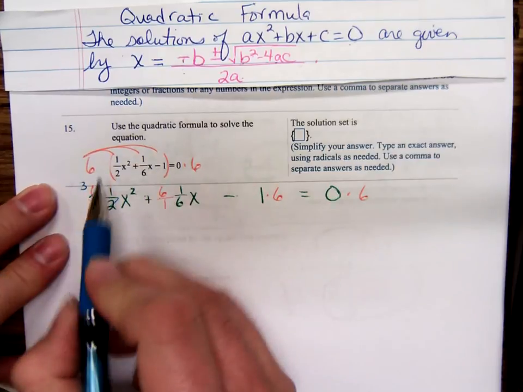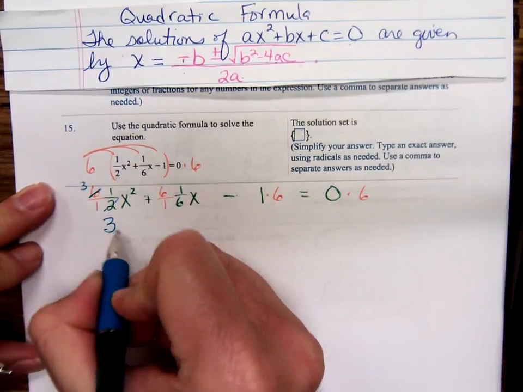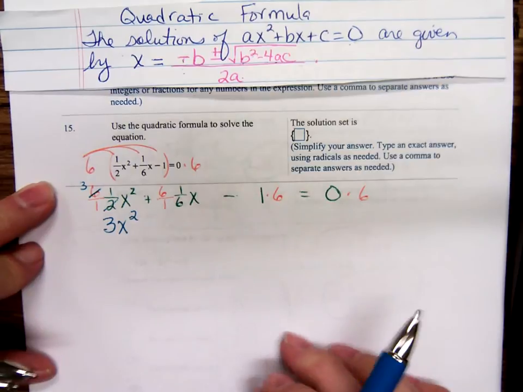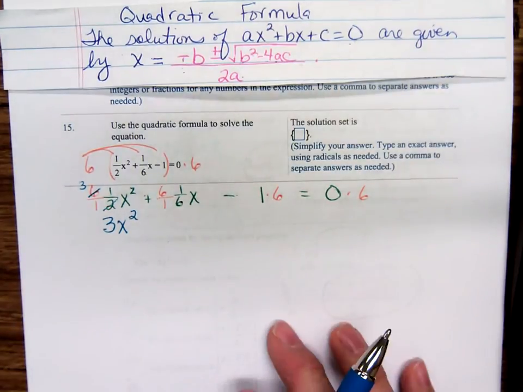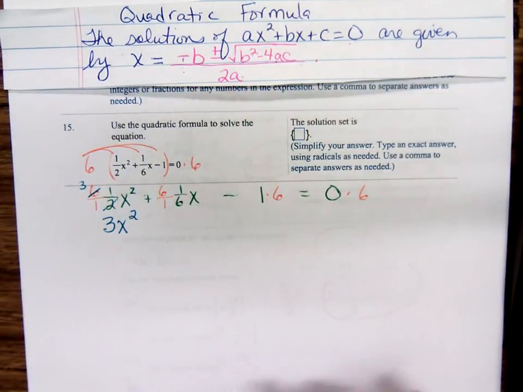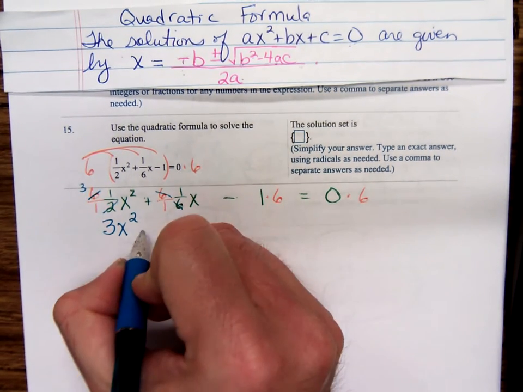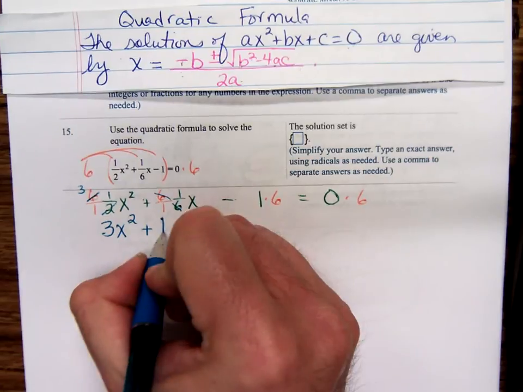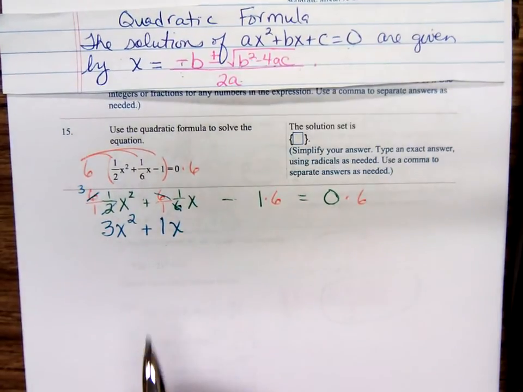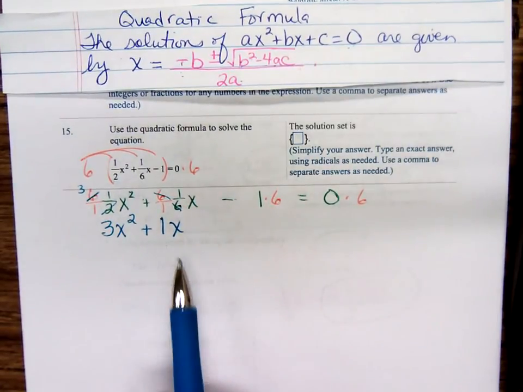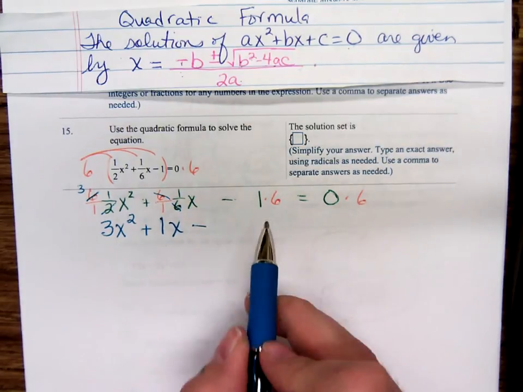So now the equation's starting to look better. By better, I mean there's no fractions. So we have 3x squared plus what? Just 1x. I'll go ahead and write the 1, because that's going to be our b value. Minus, and here's the mistake. A lot of times students forget to multiply the 1 by 6.